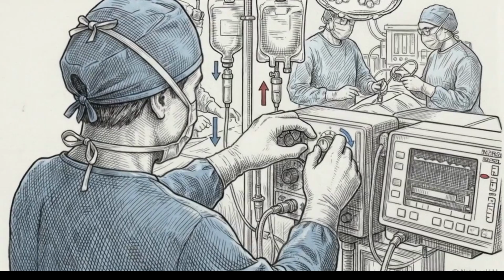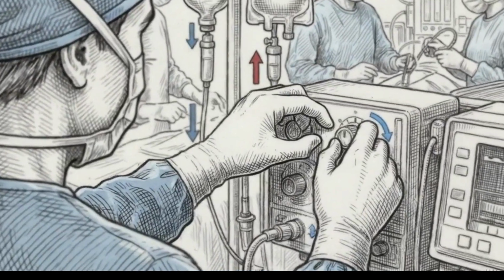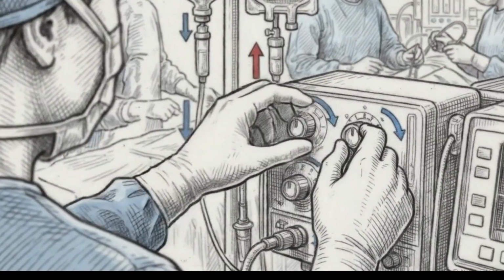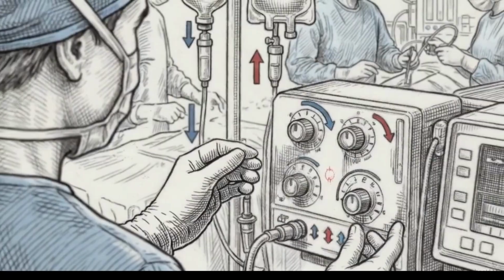Successfully managing non-cardiac surgery in adult congenital heart disease requires the total abandonment of generic cardiac protocols. Safe execution demands exact, lesion-specific physiological targeting.